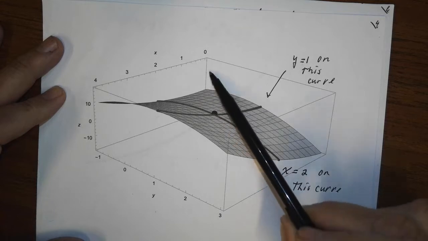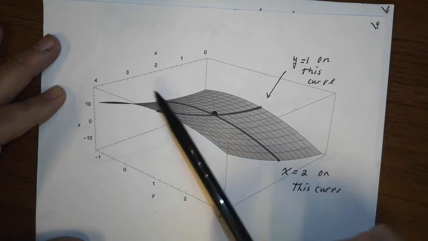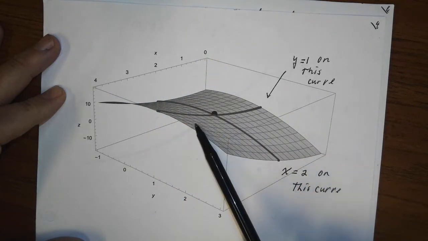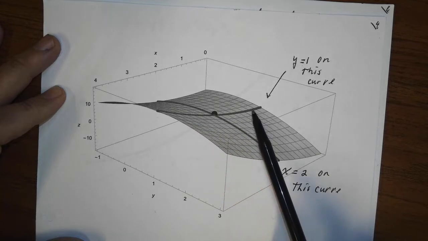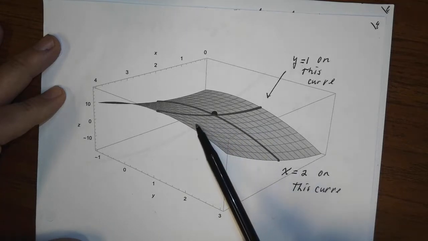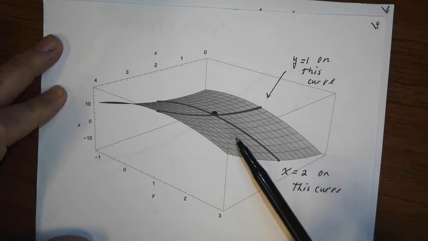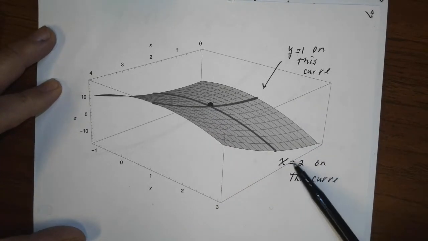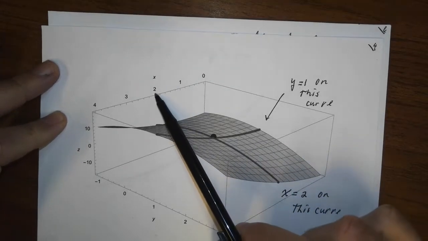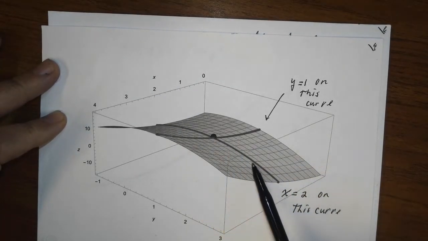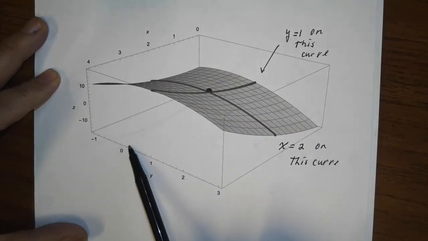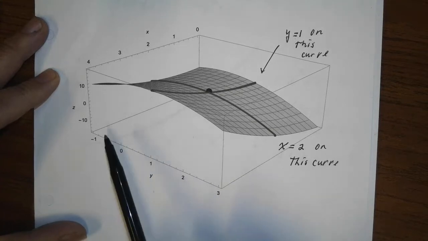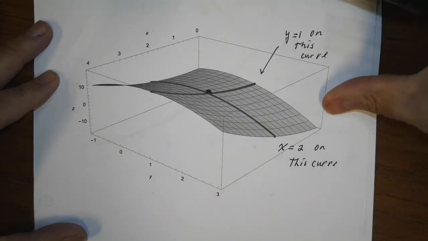Now keep in mind, if you look at the axes, as x changes, that's moving in that direction, not that direction. Now, that's a cross-sectional curve. I also want to look at what's happening if I fix x at 2, and I'm letting y change. So y is increasing as I move from left to right.